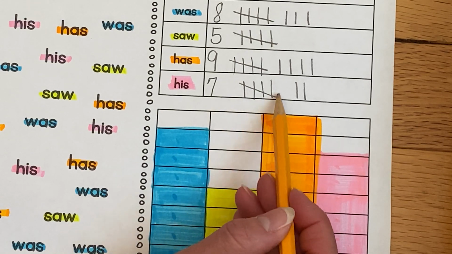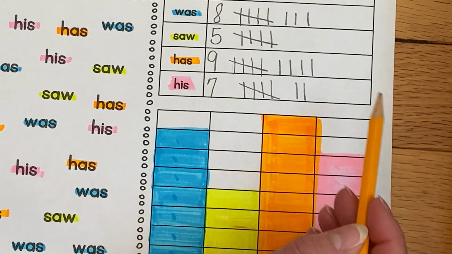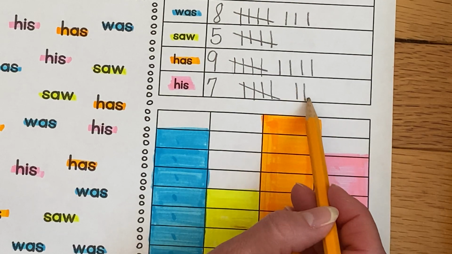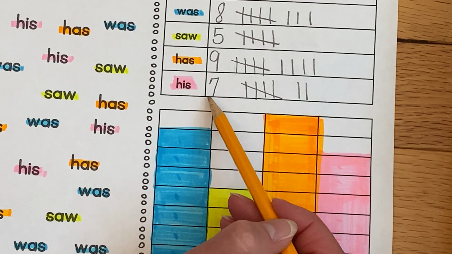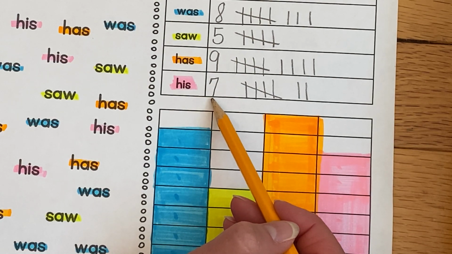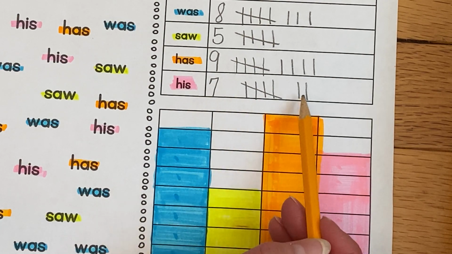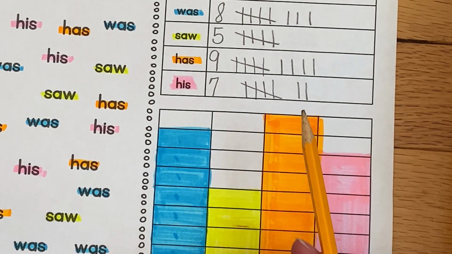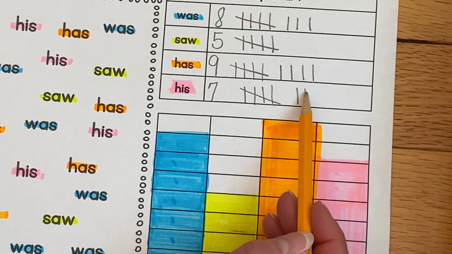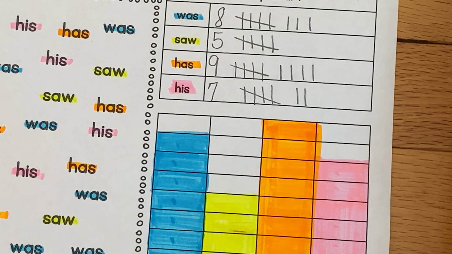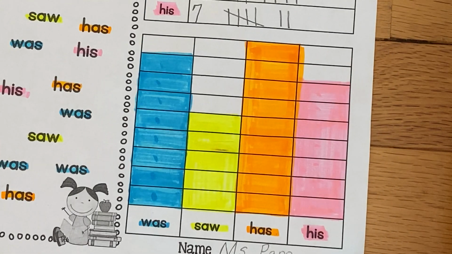Now our last one is 7. So you should have one group of 5 and then 2 vertical lines to the side, because the number 7 is represented by one group of 5 and 2 lines beside it. 5, 6, 7. All right, so I hope you girls did okay with the tally portion. Now let's look at our bar graph.